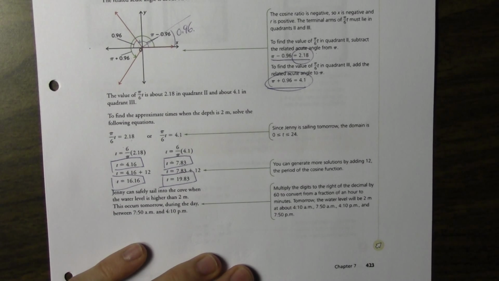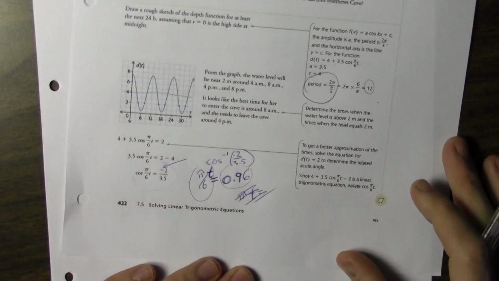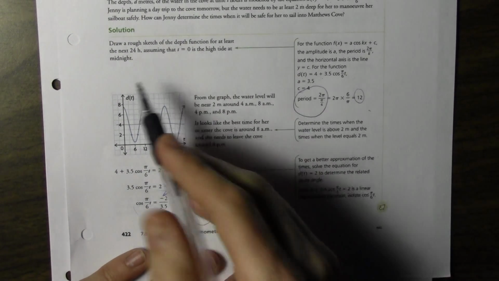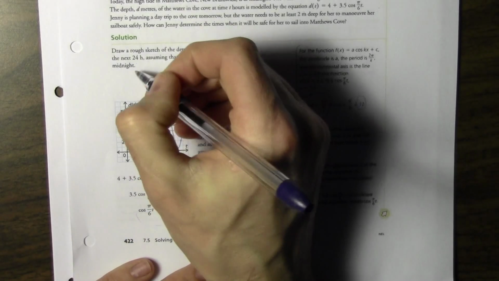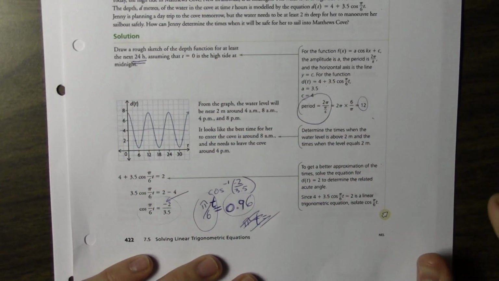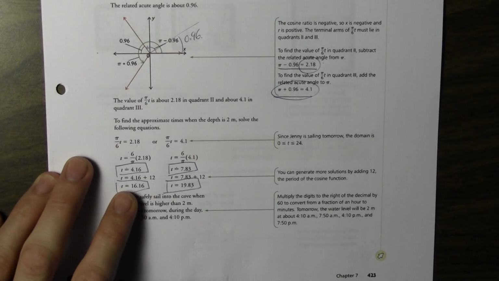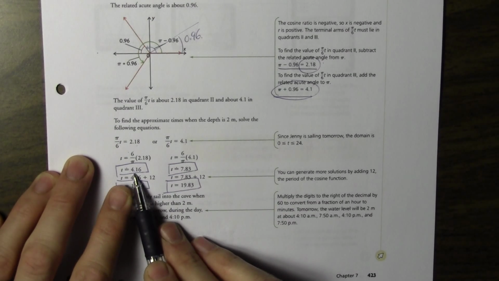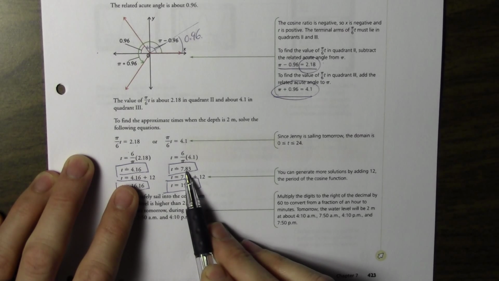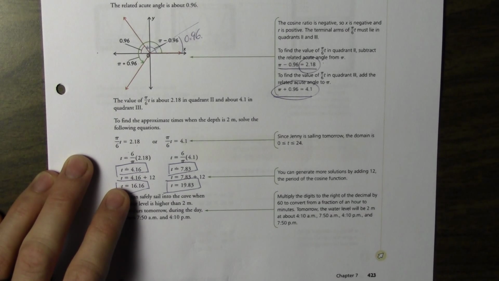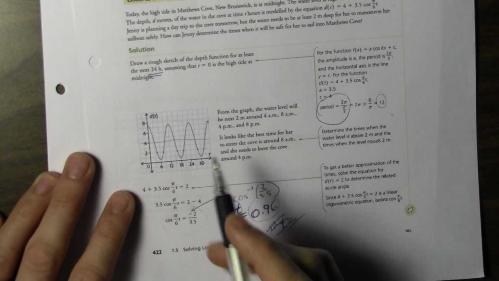So if you're given a range, in this case we were given the range 24 hours. Okay, so this is the last important step. You need to be within that range. So we solved for, here were our values, 4.16 and 7.83. You need to add the value of 12, or the period, to find the additional values that are all within that domain.